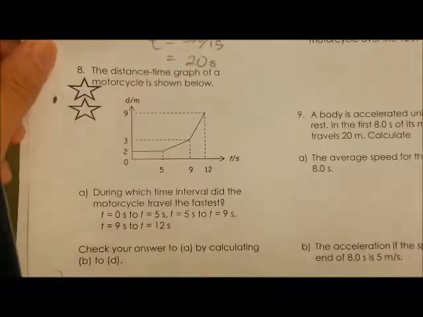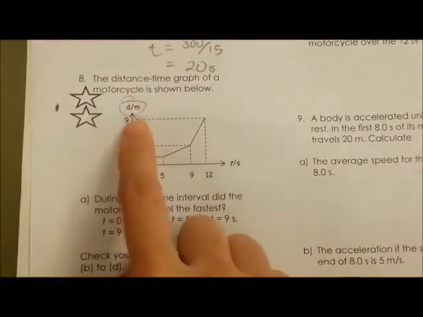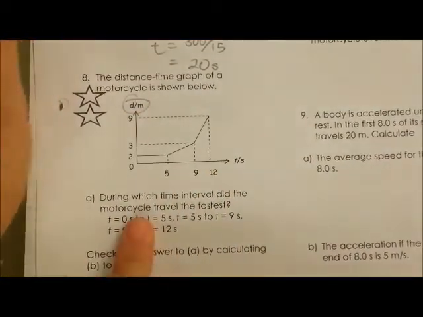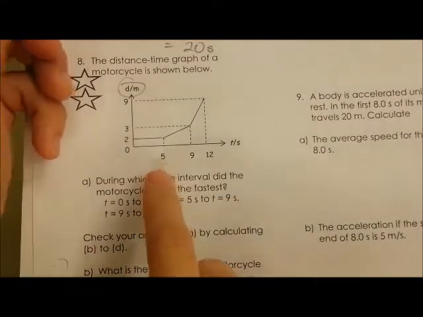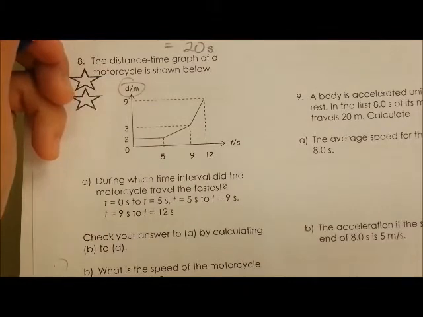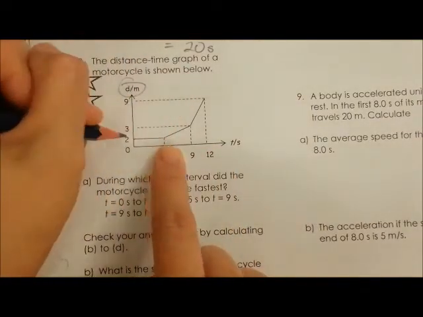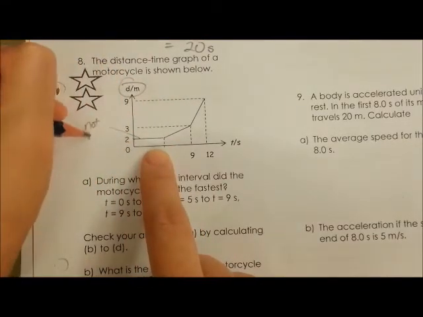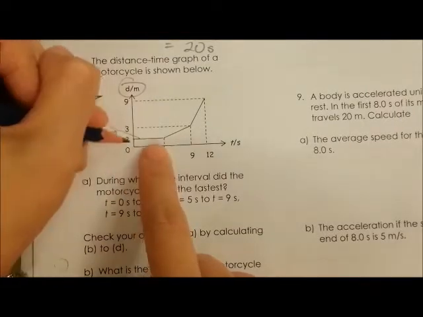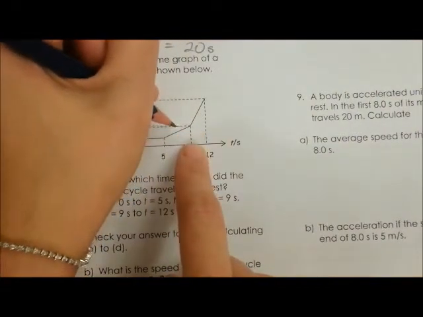Let's take a look at this question. The distance time graph of a motorcycle is shown below. During which time interval did the motorcycle travel the fastest? Now, let's interpret and analyze the question. Here, this is a distance time graph. Therefore, when it has a horizontal line, it is not moving. Motorcycle not moving.